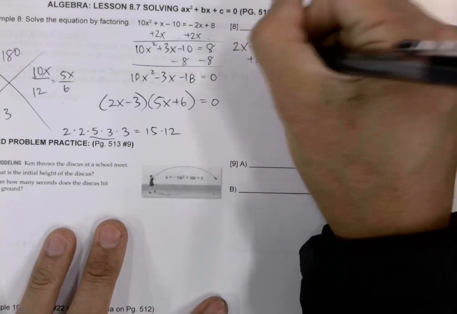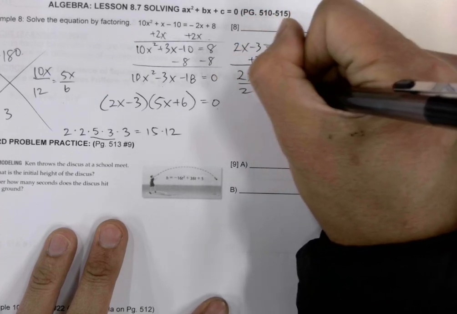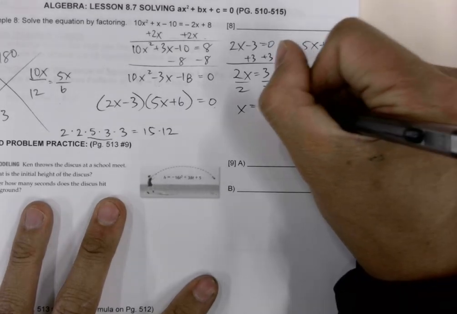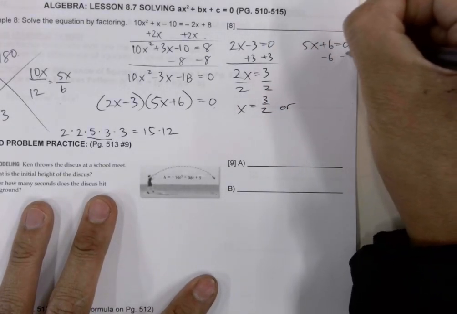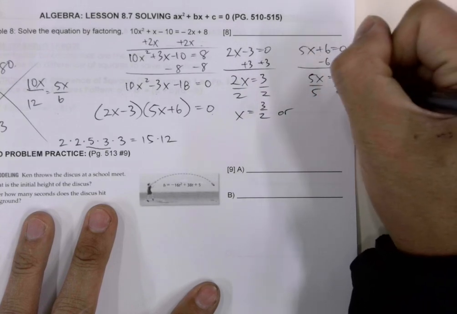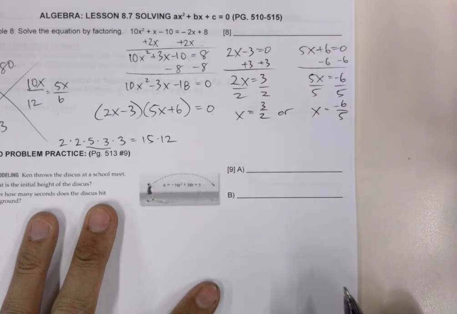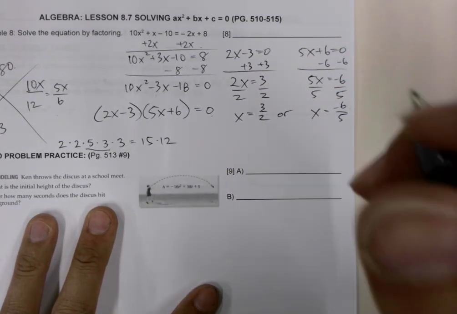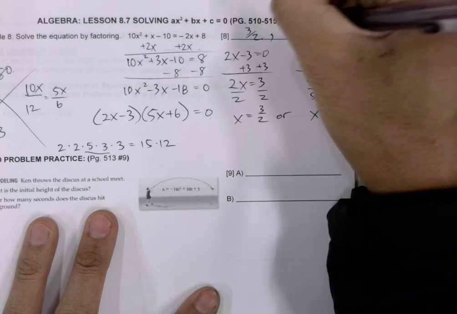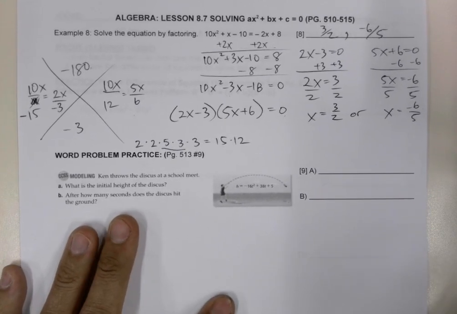So we'll add 3 to both sides, and we'll get 2x is equal to 3. Divide by 2 on both sides, we get x is equal to 3 over 2. And then we could say or, and here we're going to subtract 6 on both sides, and we'll get 5x is equal to negative 6. Divide by 5 on both sides, we'll get x is equal to negative 6 over 5. So we have this answer or that answer. I'm going to write 3 over 2, comma, negative 6 over 5. All right. So those are our answers there.